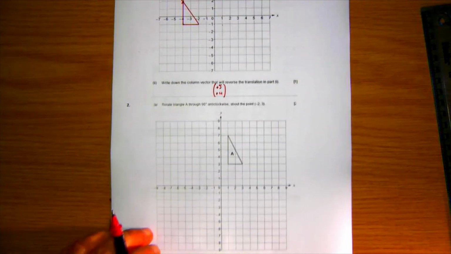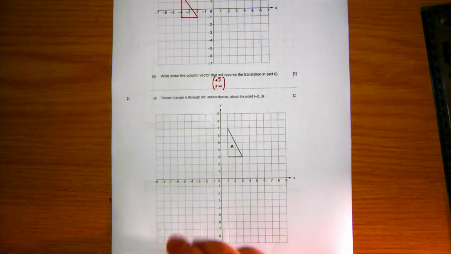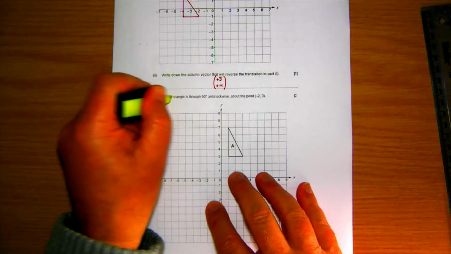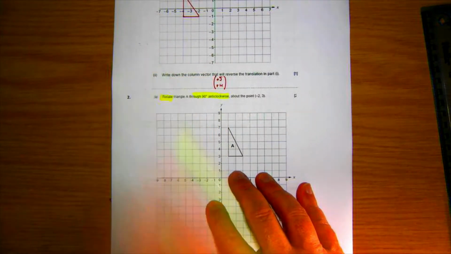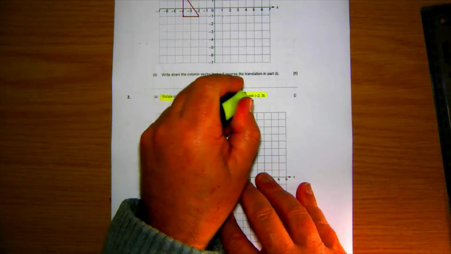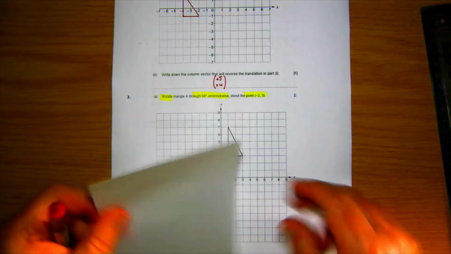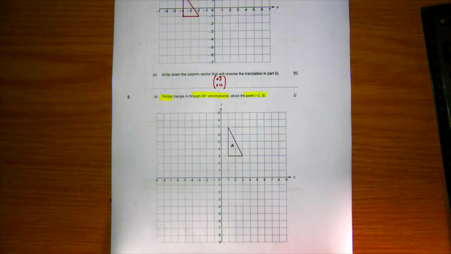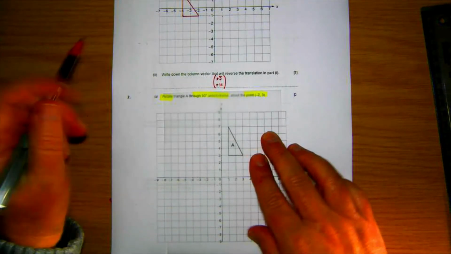So here we have a rotation where we actually have to do the rotation ourselves. So we've got the command, rotate, the direction of the turn, 90 degrees anti-clockwise, and where we're going to pin our tracing paper to. As I mentioned earlier, you'd be given the tracing paper in the exam. So make sure you cover your axis.